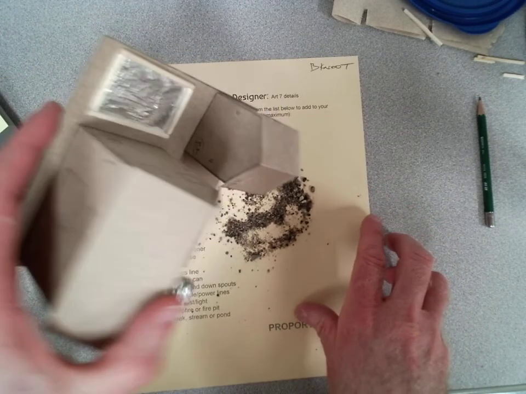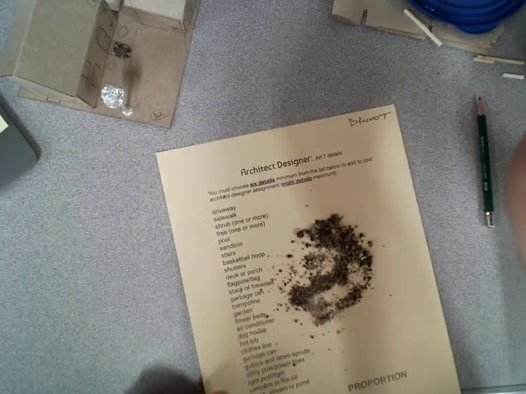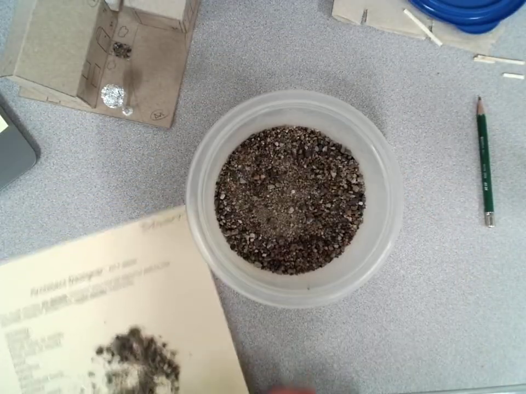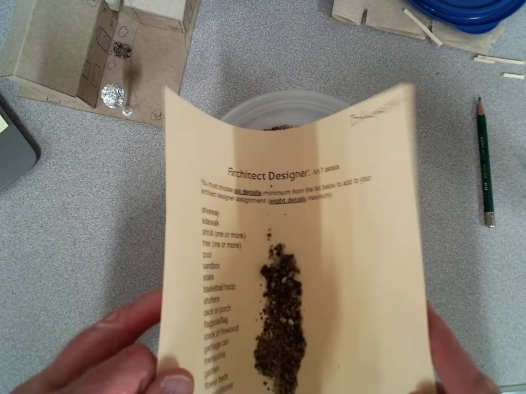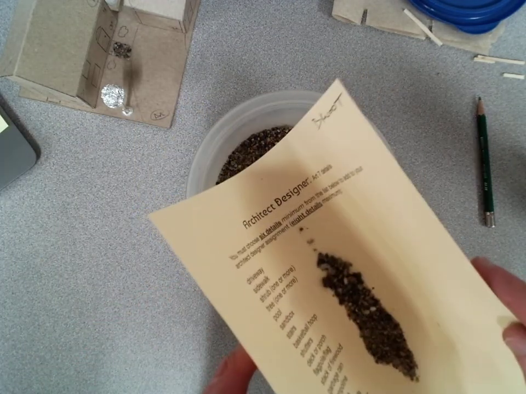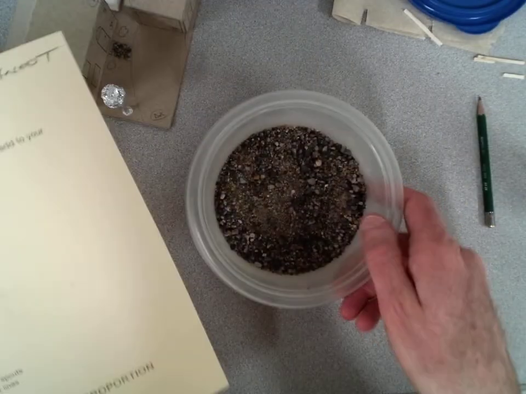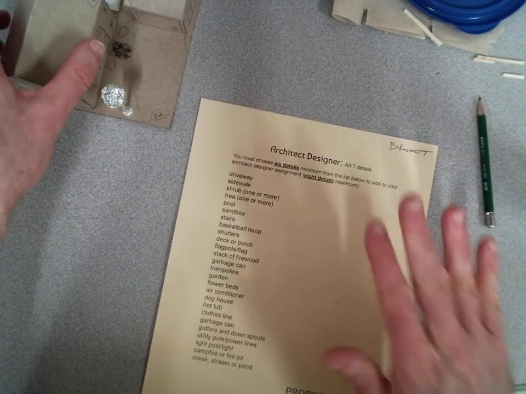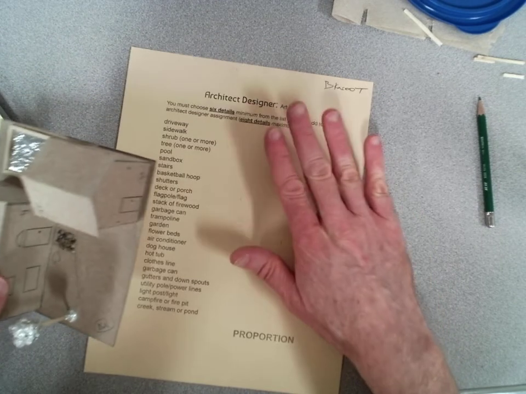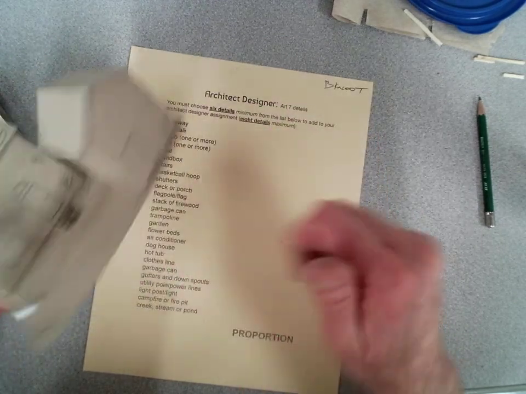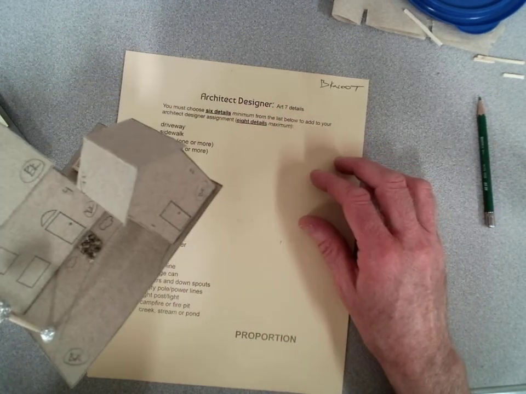When you're done, extra sand goes on the yellow paper. You go back up front and roll your paper up into a funnel, and funnel it right back into the bowl. So please don't waste sand all over your table. Please get it on the yellow paper and work over the yellow paper. And that's one example of how you can use sand.